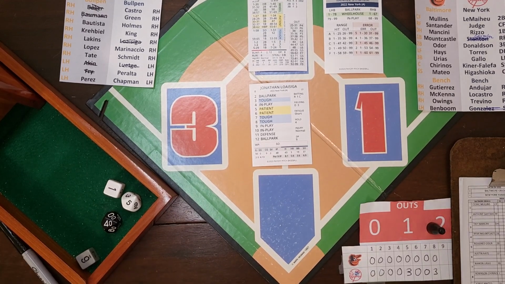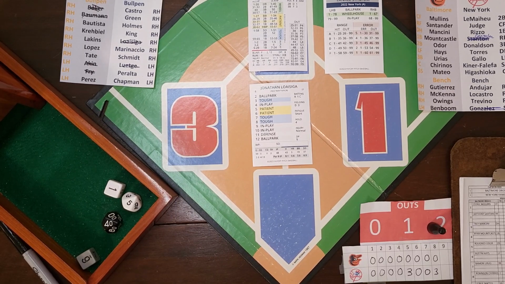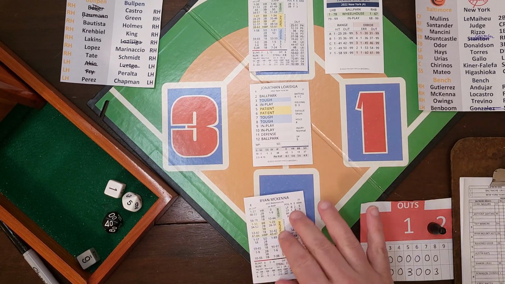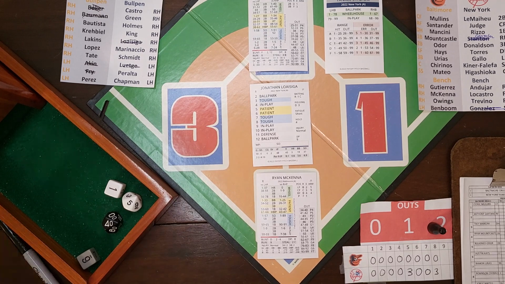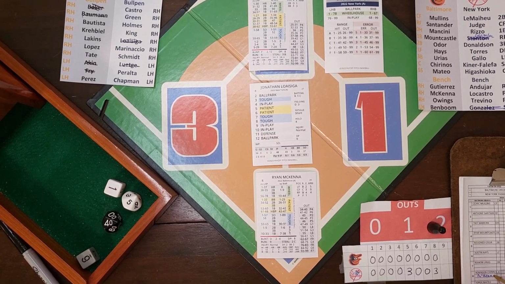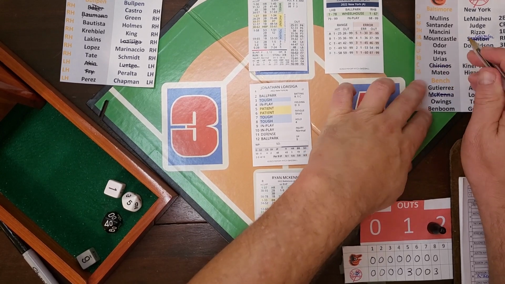They will pinch hit for Chirinos because he only hits .151 against righties. So he will be coming out, and they will go to the bench for the best they can find, which isn't much. It's going to be Ryan McKenna. He did hit .215 against the righties, and that's the best the Orioles have on the bench. So obviously, not a whole lot there. McKenna is going to pinch hit for Chirinos.